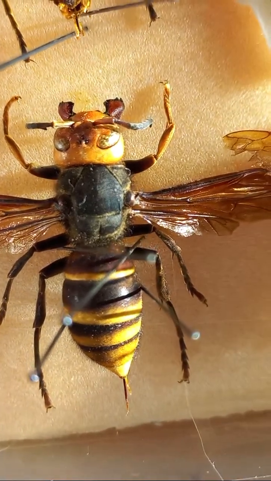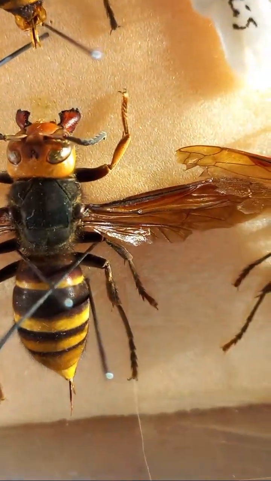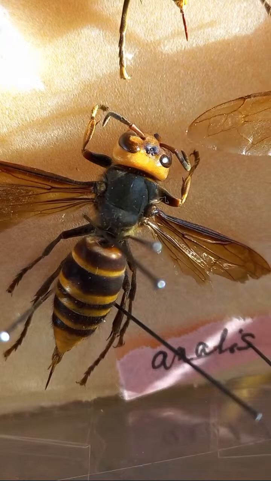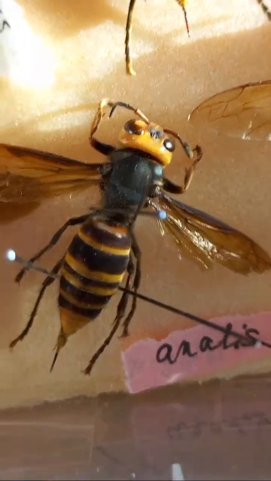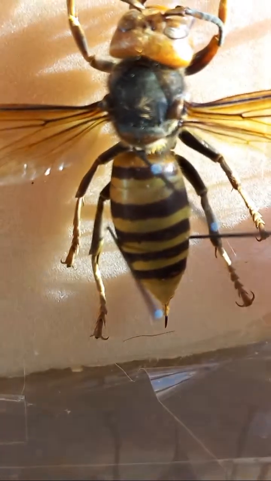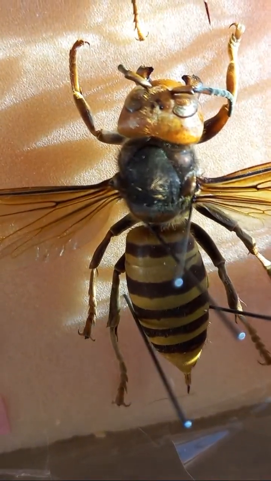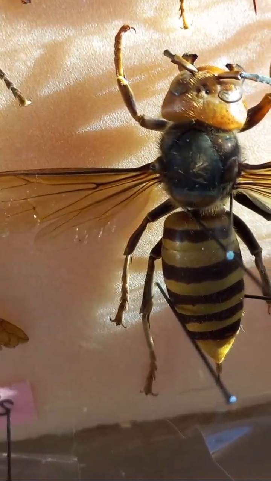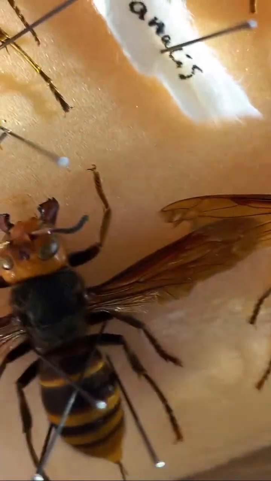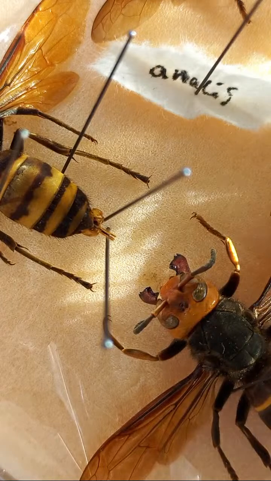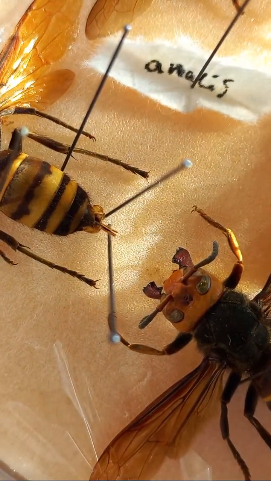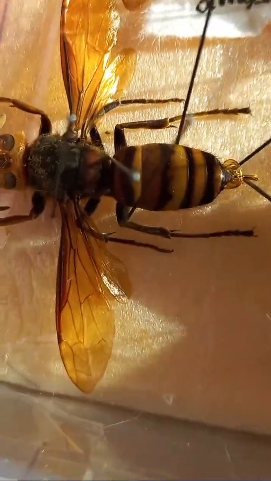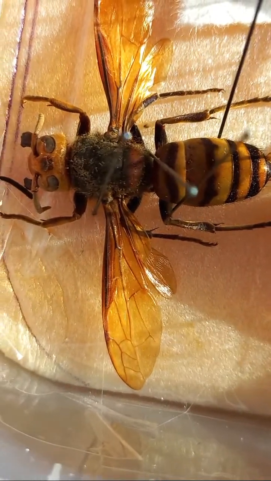You see, the mandibles are open here, and the head is quadrate. Much larger head. Here this is Vespa analis, and this is a Vespa mandarina. And some more Vespa analis. The sting is presented, also about 3-4 millimeters, the same size of sting as for the European hornet.